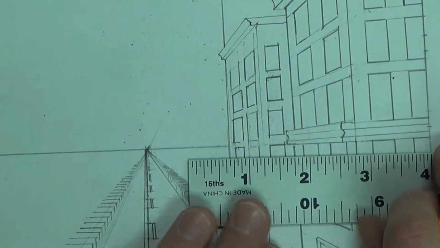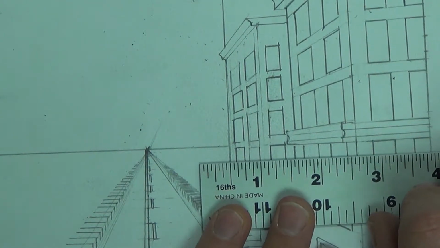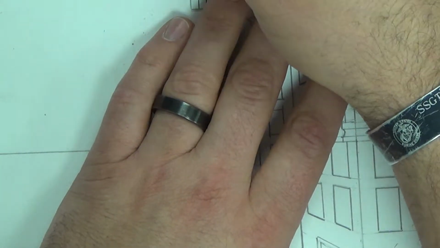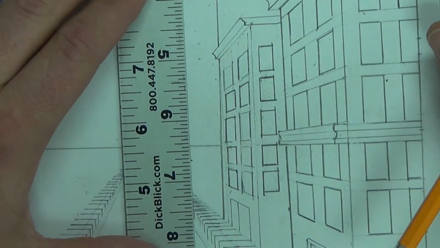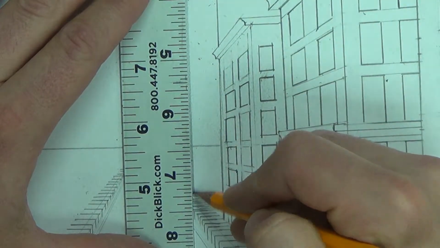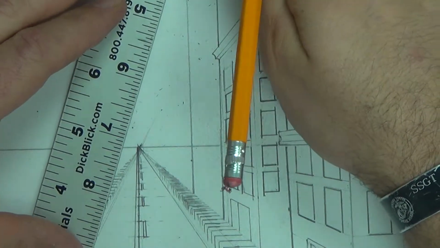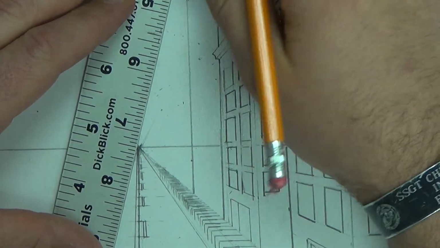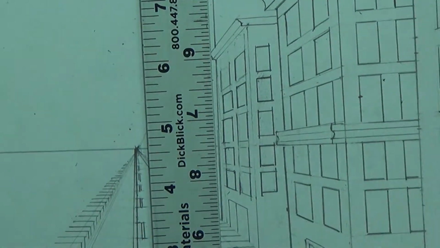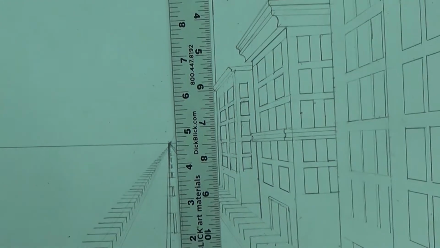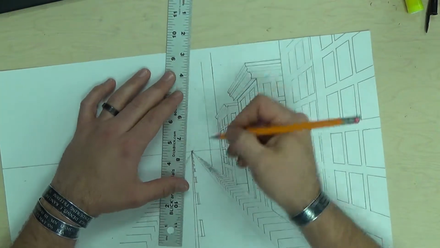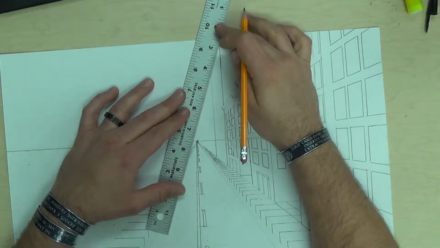And from here, I'm going to measure about a half inch again, and about a half inch from here. I'm going to connect these two all the way down. And I'm going to make sure this line, I'm going to zoom out so you can see it. So at this point, it's pretty close to the top of the page, and all I'm going to do is connect this vanishing point to the top of that building, like so.